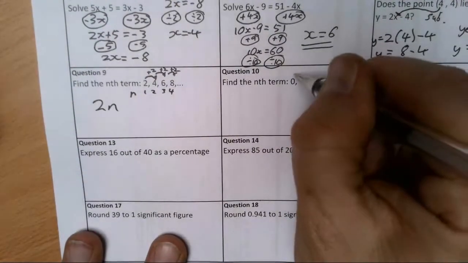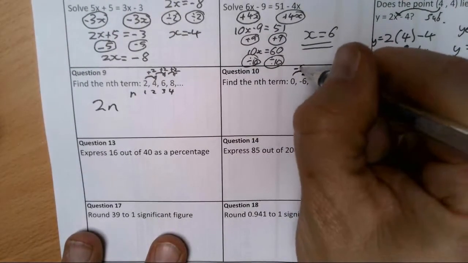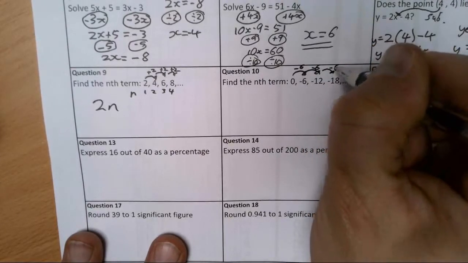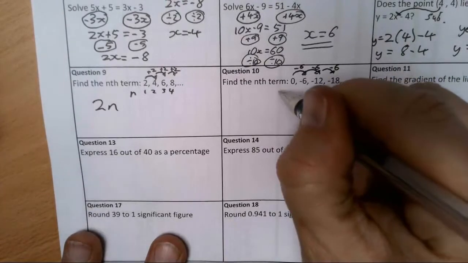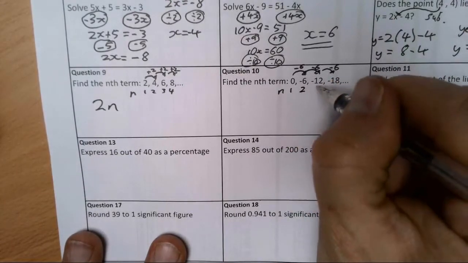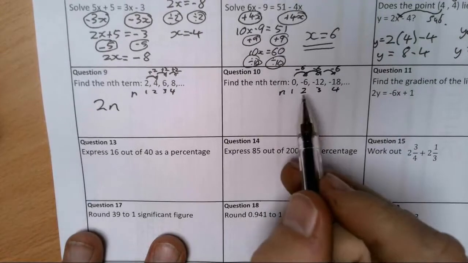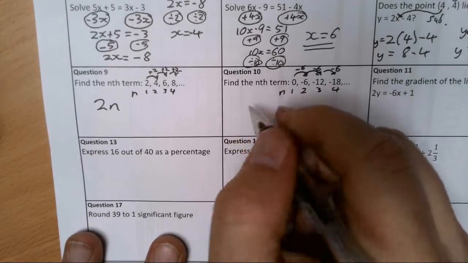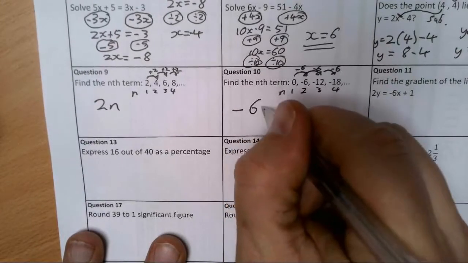Now this one is a bit more tricky. It's going down 6 each time. Again, it's a linear sequence. So remember what the term number is. The term number goes 1, 2, 3, 4. It just means the first term, the second term, the third term, the fourth term in the sequence. So my nth term is minus 6n.